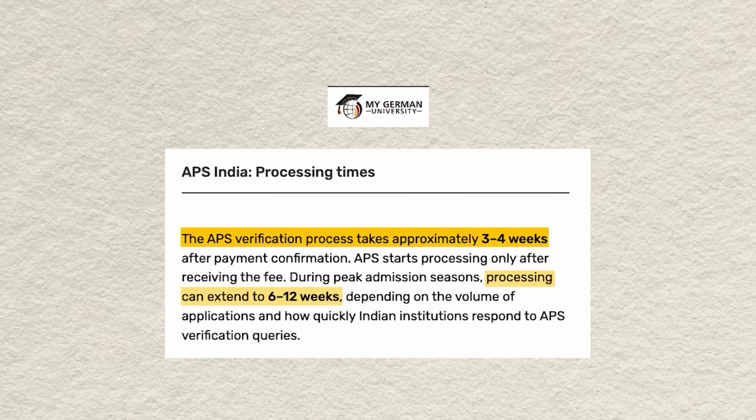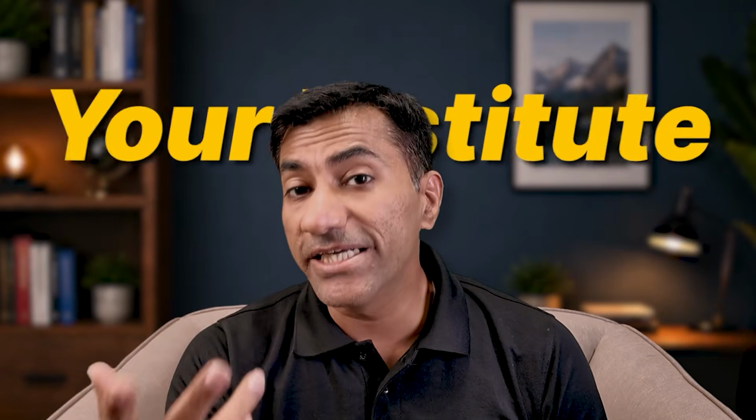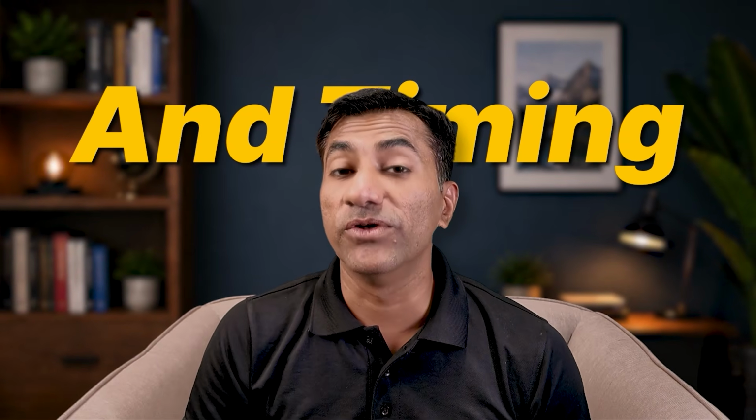This whole process of applying for APS and getting your APS certificate can take between 3 to 12 weeks. That is a massive window and depends on your documents, institute where you have studied from in India, and the timing, how before you are applying from your intake date. And hence APS is generally the biggest bottleneck in this entire pre-application process.